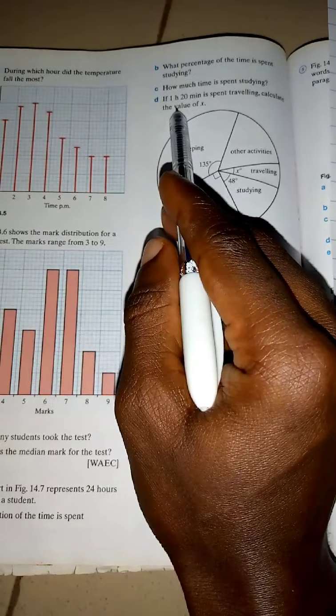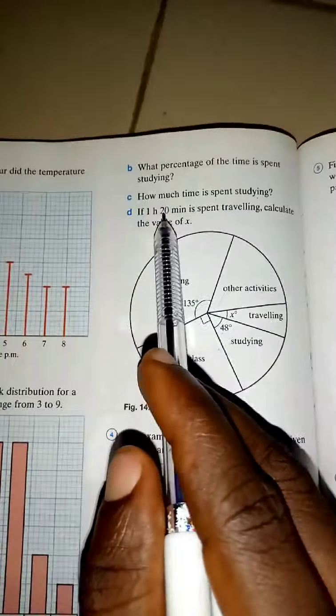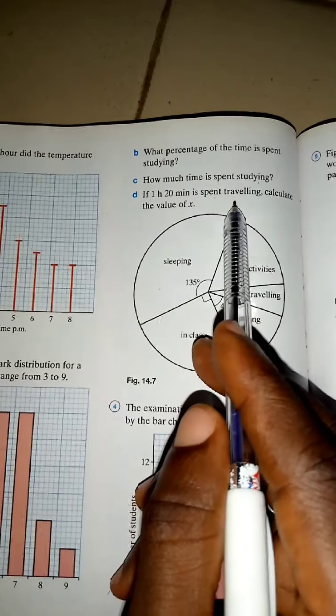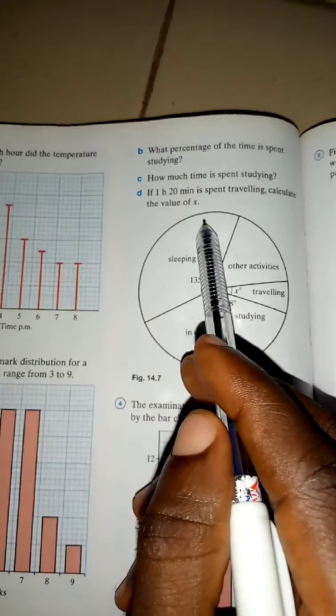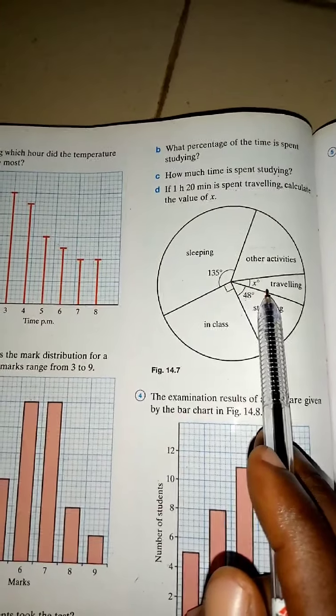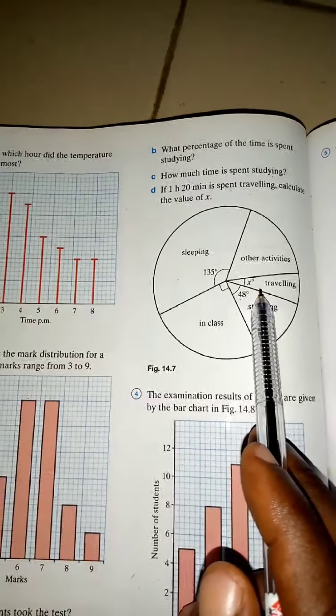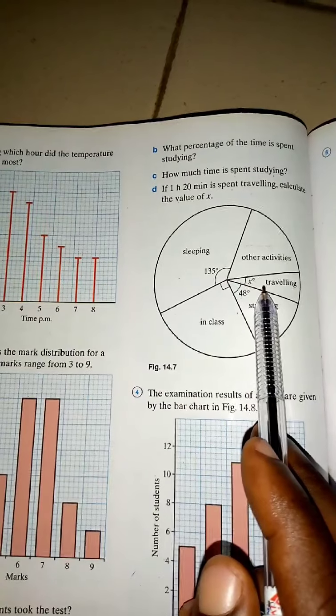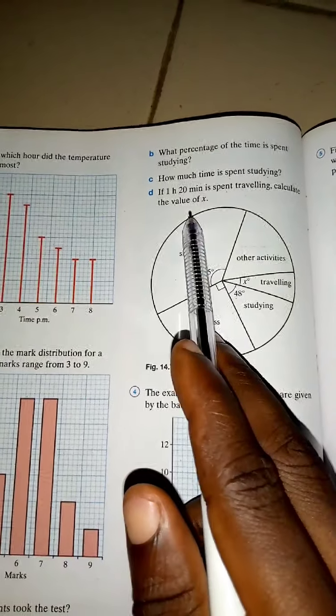Now, the last question. If 1 hour 20 minutes is spent traveling, calculate the value of x. See, the angle for traveling is x. Remember the time for it is 1 hour 20 minutes.